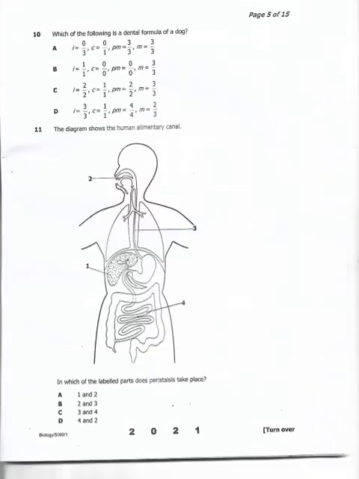Question number 10. Which of the following is a dental formula of a dog? So here the dental formula of a dog is D, because the dog doesn't have equal molar teeth in the upper and in the lower jaw. So there are more molar teeth in the lower jaw of the dog. So hence our answer there is D.